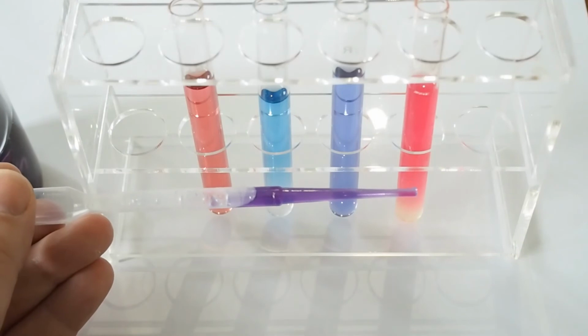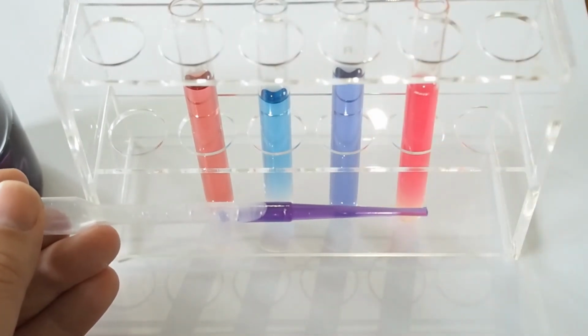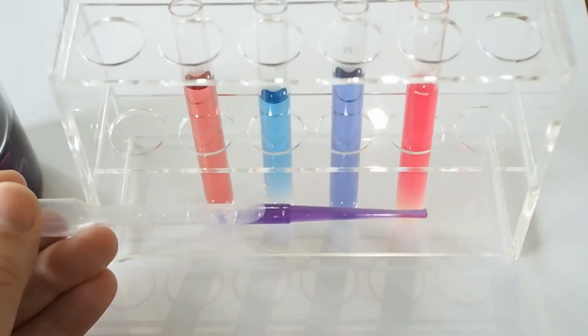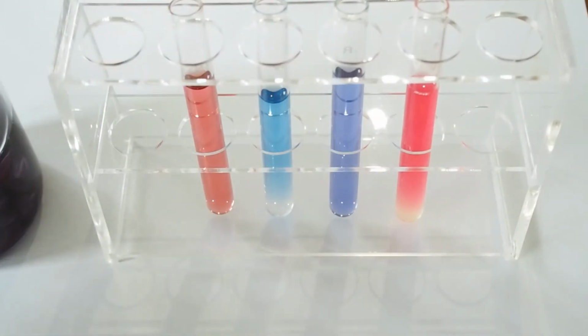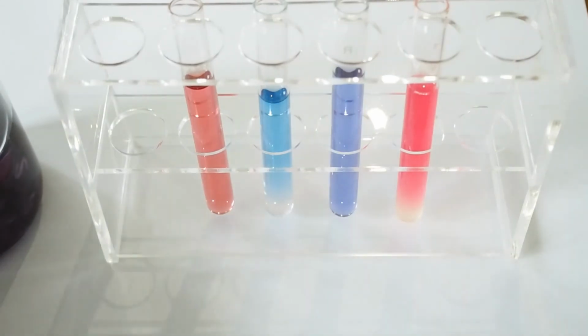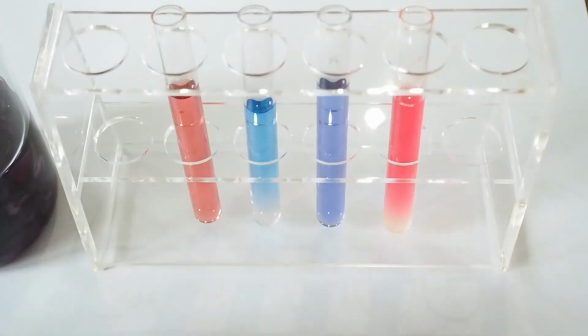I do think that when I put my thumb over and shook the water one, maybe had a bit of the base from here, and that's why it's gone a little bit of a more bluey colour, because it should just be a nice purple. So that's how we can find out whether something's an acid or a base.